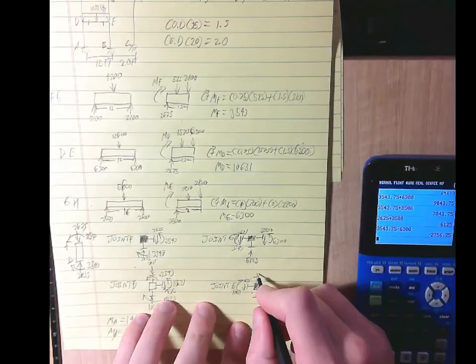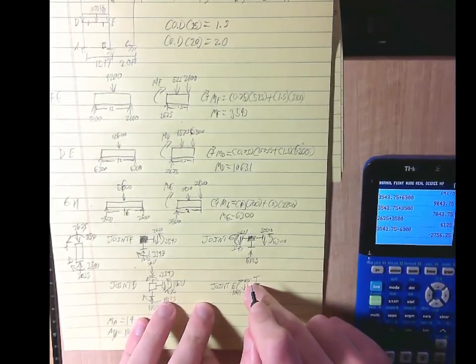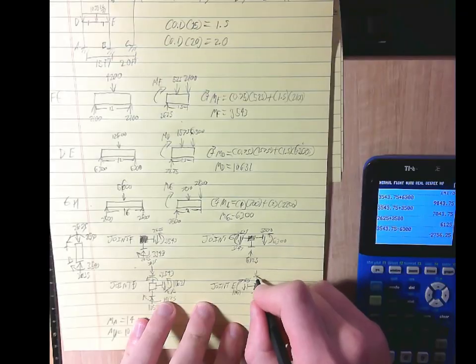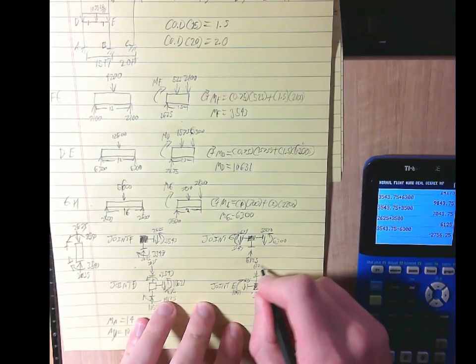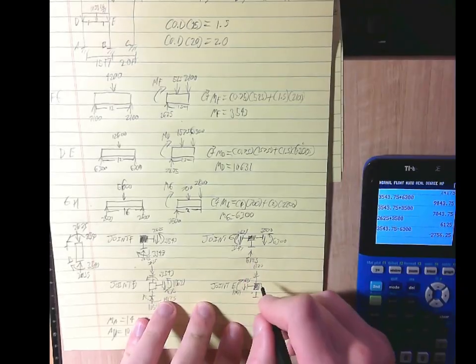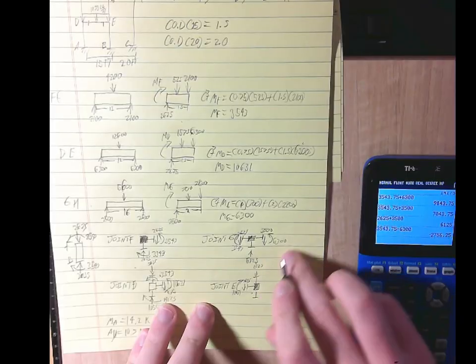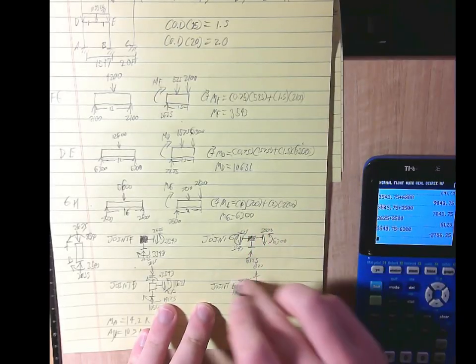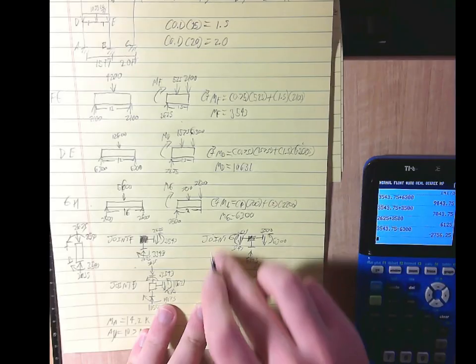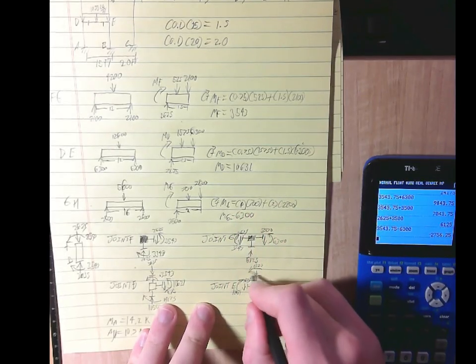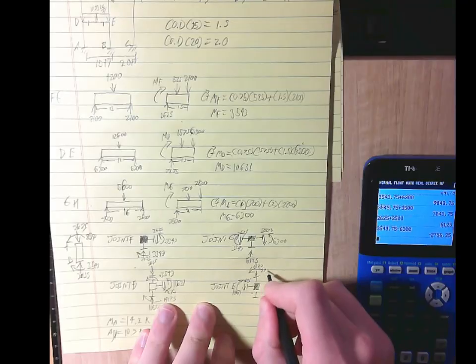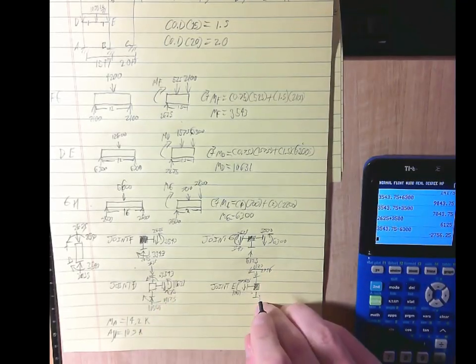Right here, the top, we know it's going to be the opposite of this, 61.25, and then the moment is going to be this way, 27.56.